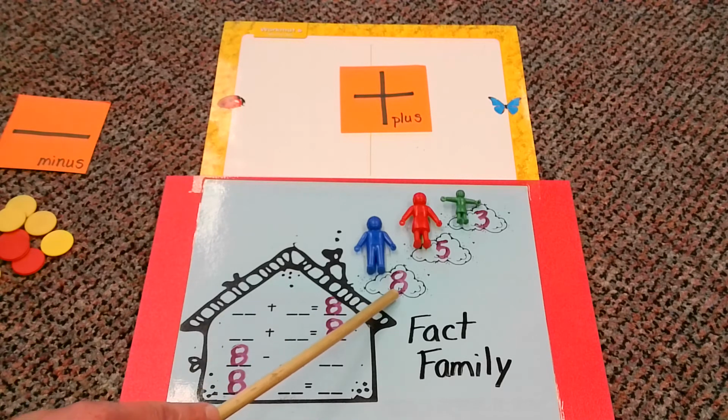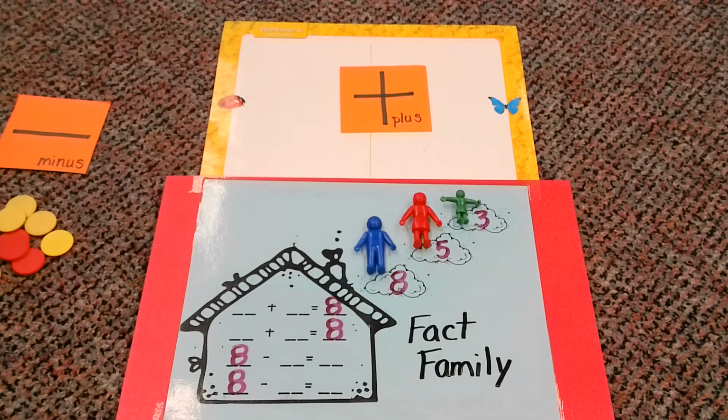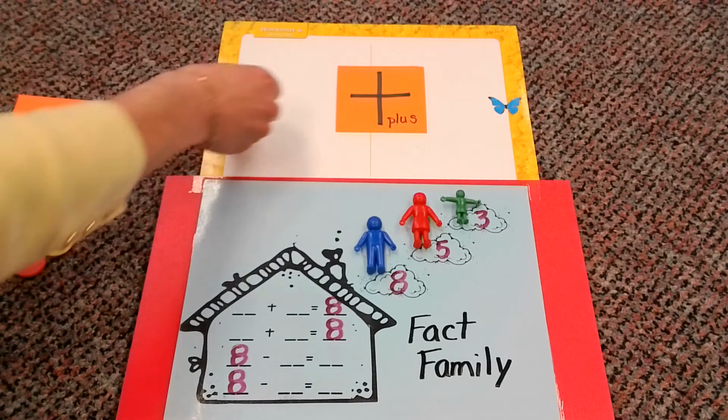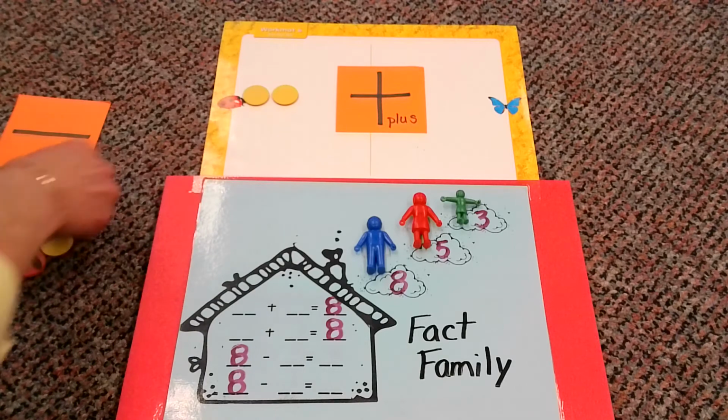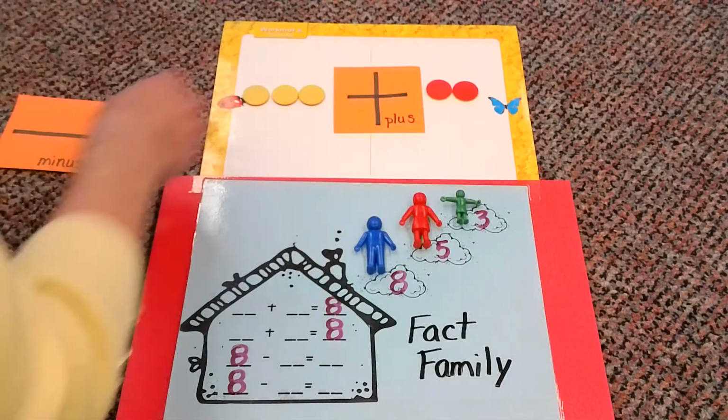Now, my 8, my dad is already on the number sentence. I have to now work with the 3 and the 5. So, does it really matter who goes first? Nope. We're just going to check our work and make sure this is a perfect fact family. So, I want to start with the baby. I think I'm going to start with 3. And then I'm going to go to the mom. I'm going to go to 5.